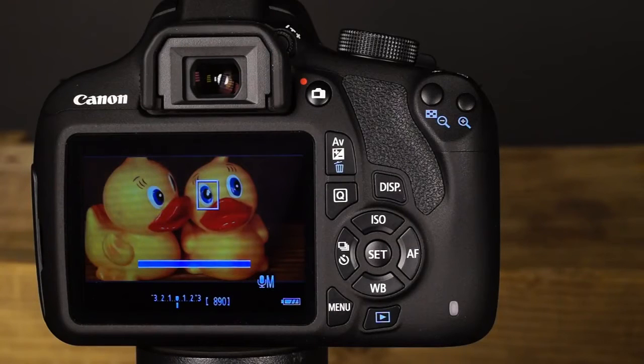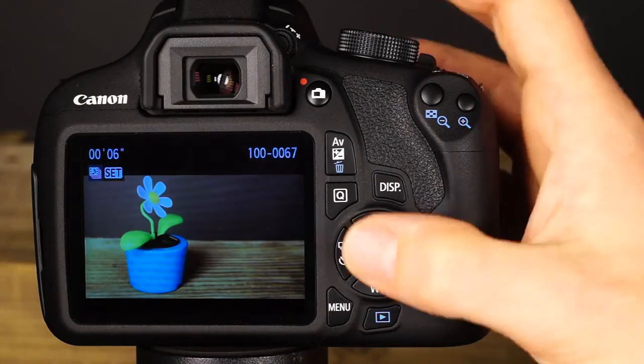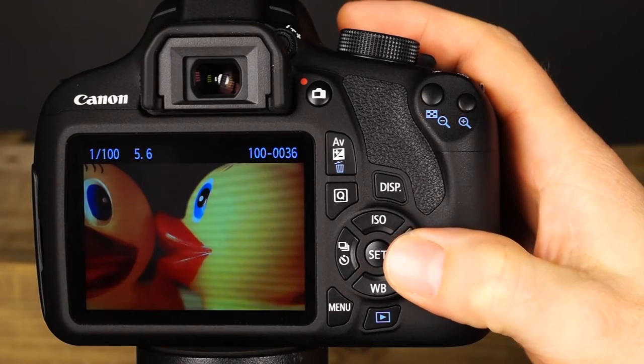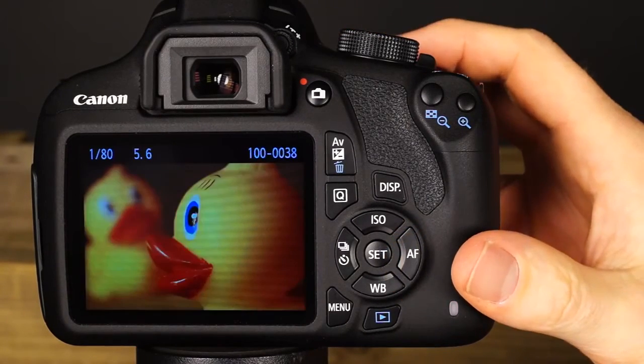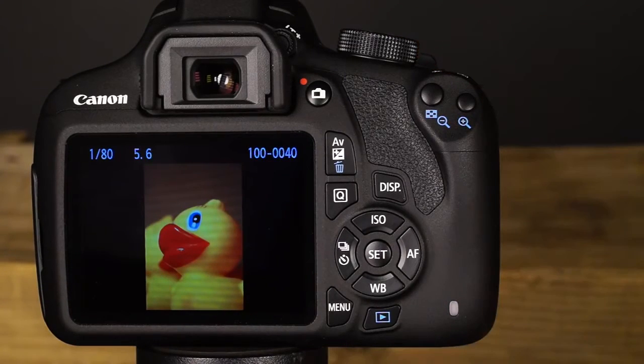For basic playback of your images on the camera's LCD monitor, simply press the playback button. To scroll through the images, you can use the cross keys. If you'd like to jump forward or backward 10 images, you can rotate the main dial. You can change the jump function of the main dial in the camera's playback menu.